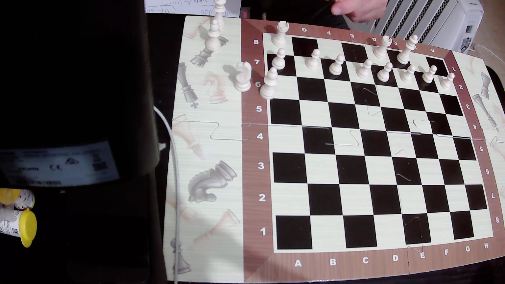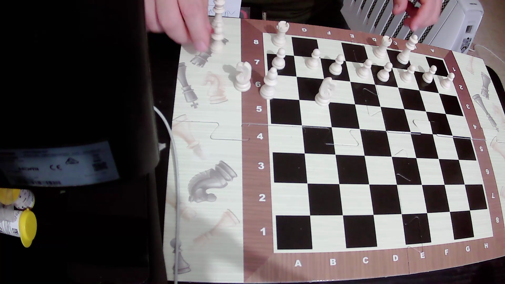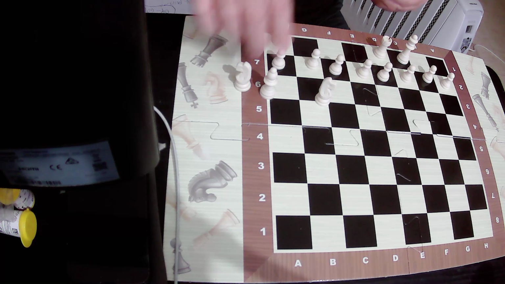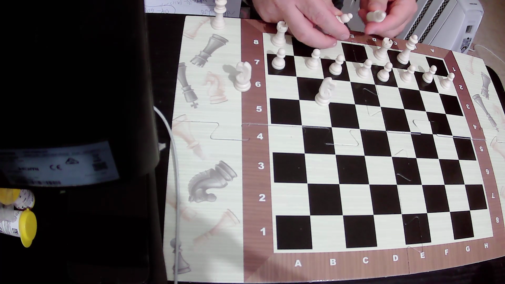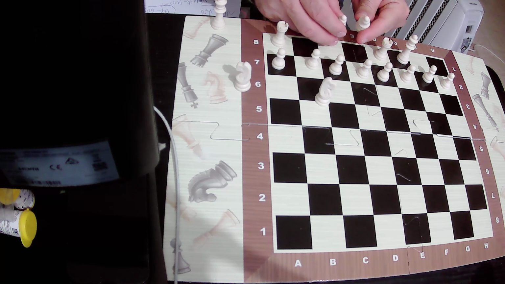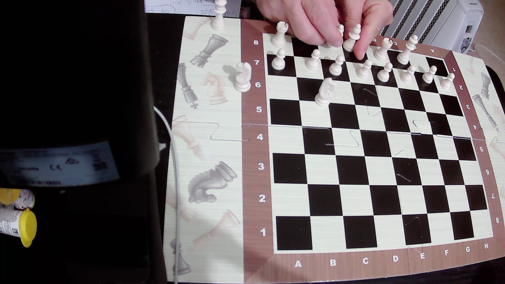And so are the bishops. This is the bishops, and their value is also 3 points.